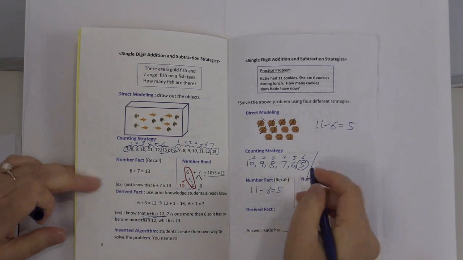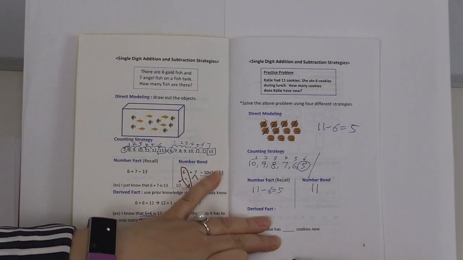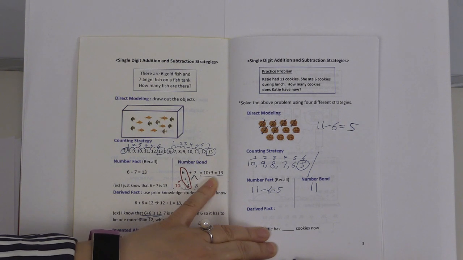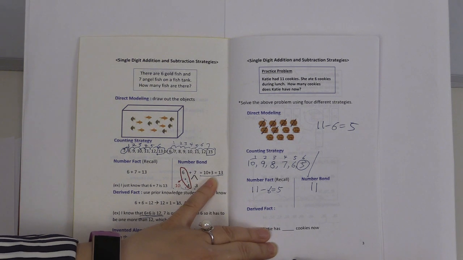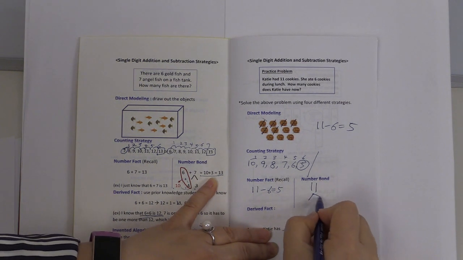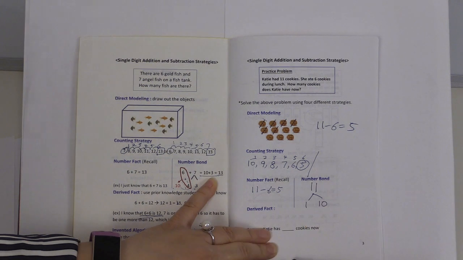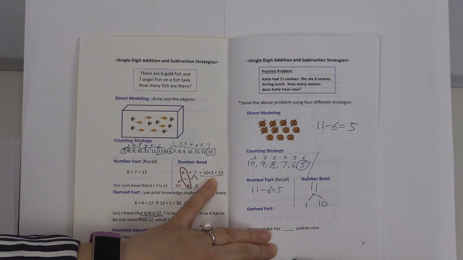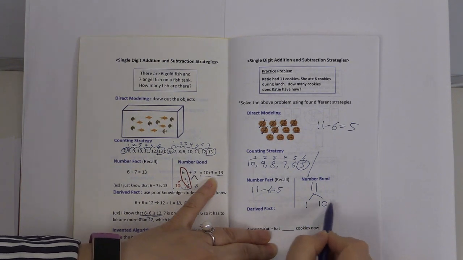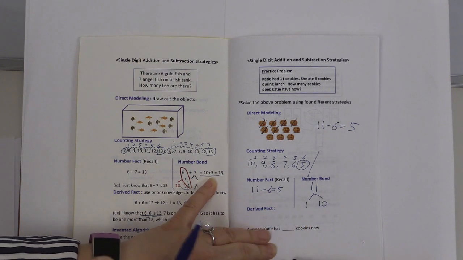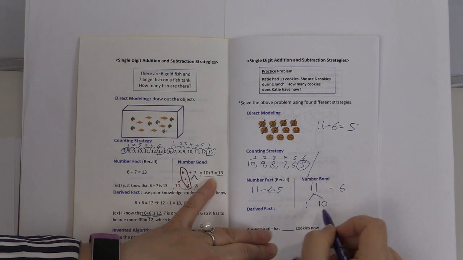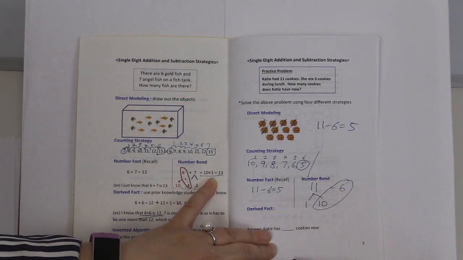So I have 11, but I want to break this using 10. How can I do that? If I take away 10, how many do I have left here? 1. 11 means 10 plus 1. So make it a little easier. I'm going to break numbers like this: 11 goes to 1 plus 10. Do you see what I'm doing here? Because I want to use groups of 10. So I'm going to put my 10 away first. And so I'm going to take away 6. So I'm going to do 10 minus 6 first.